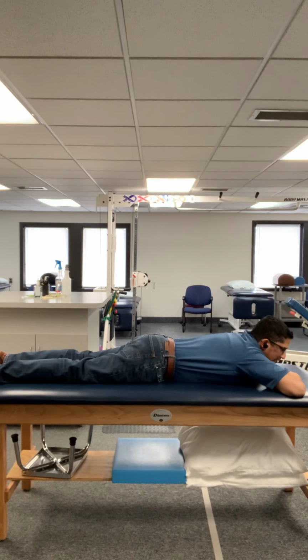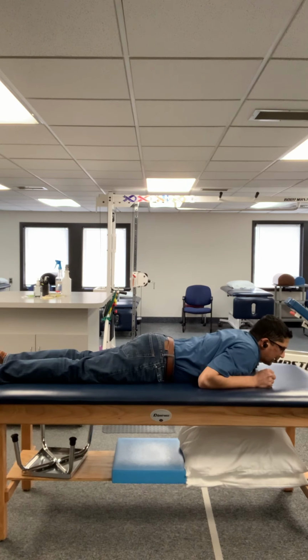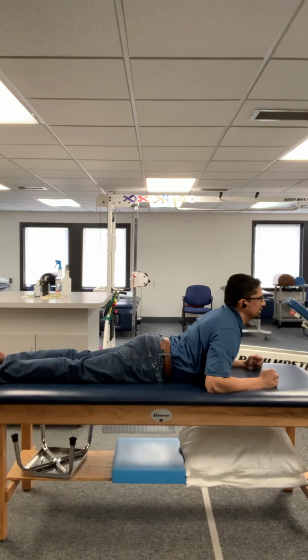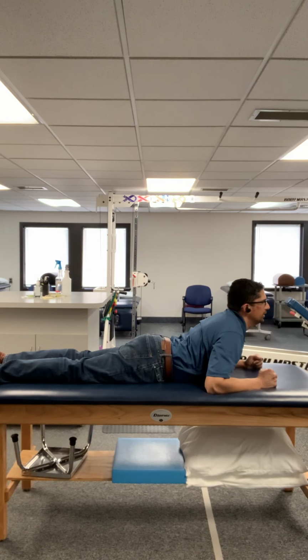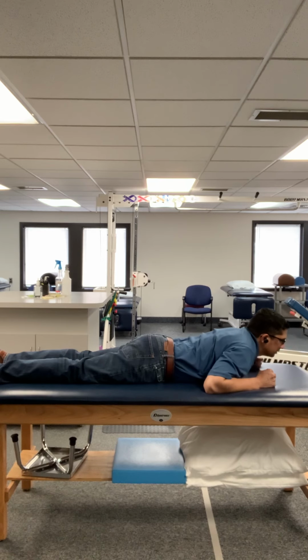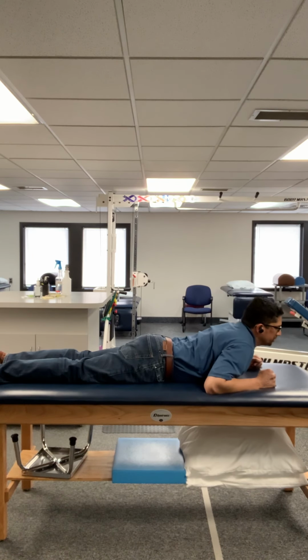Your next exercise is going to be: bring your hands back here. Put all of the support through your forearms. What you're going to do is push your chest slightly up off the table and come back down. Listen to your back, listen to the pain. Your body will tell you if it's not good for you.